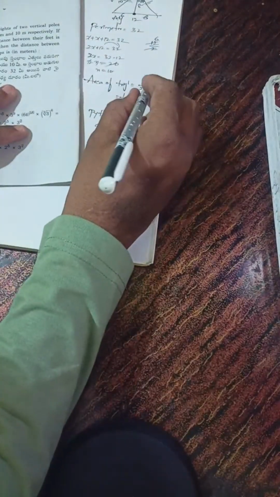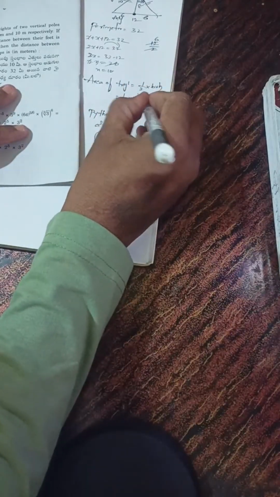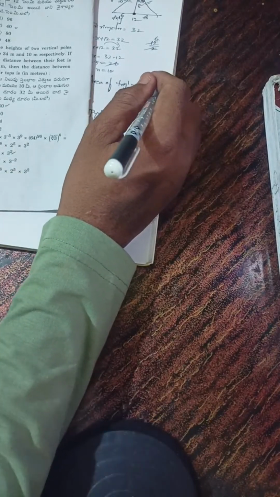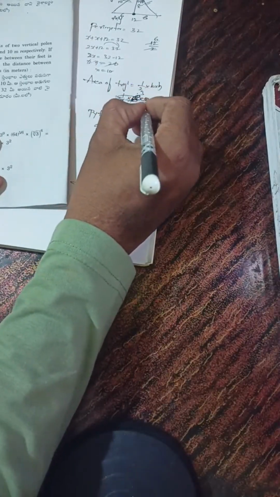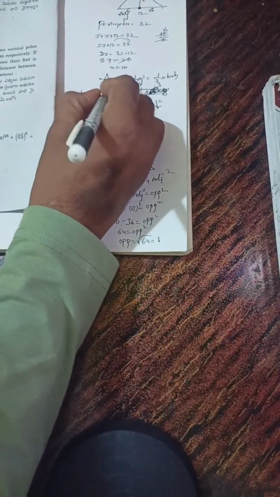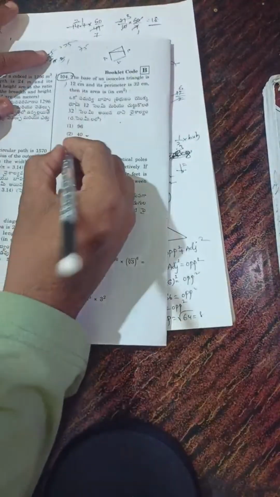So the area is half into base into height. The base is 12 and the height is 8. Half into 12 into 8 is 6 into 8, which is 48. So x value is 48. This is the final answer.